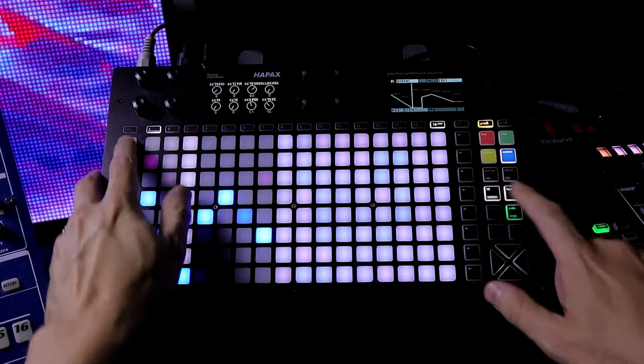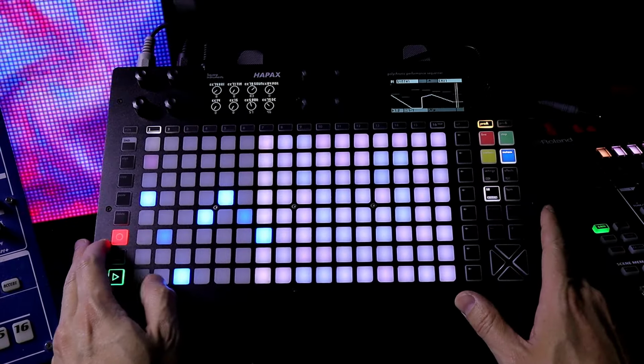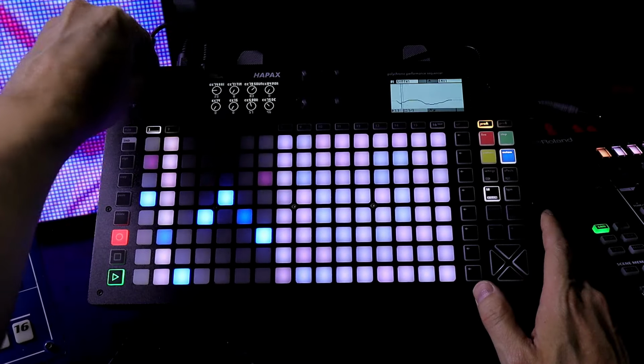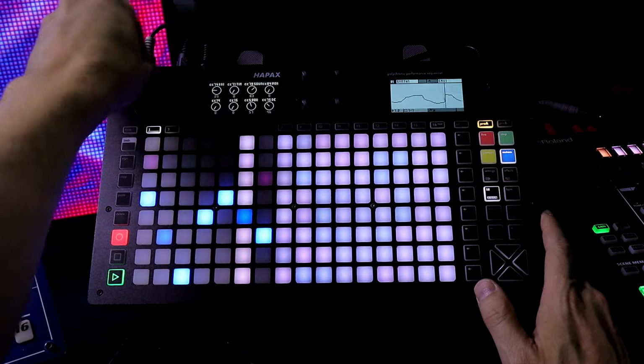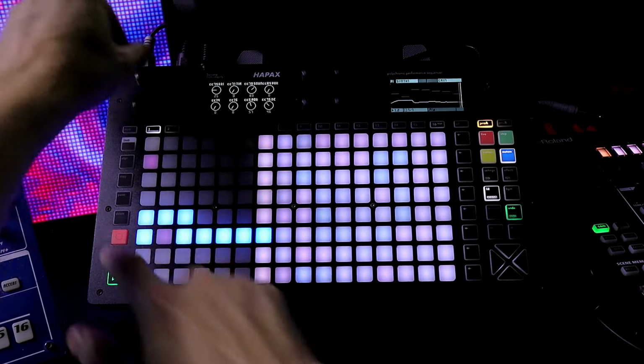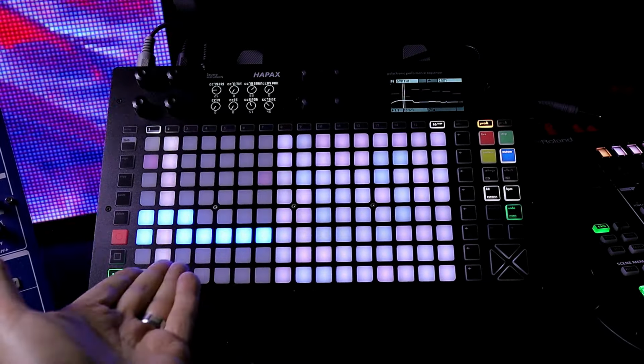If I go into this screen and press record, I can actually change right here on the screen. And then disable record, and then it's right there, what I just turned. Let's record the resonance level.